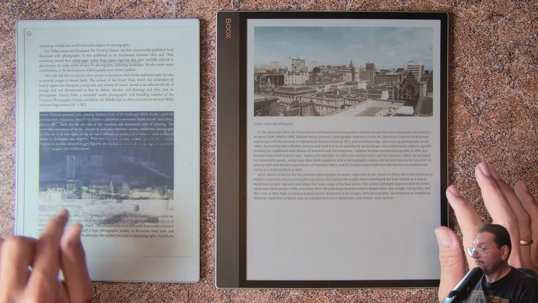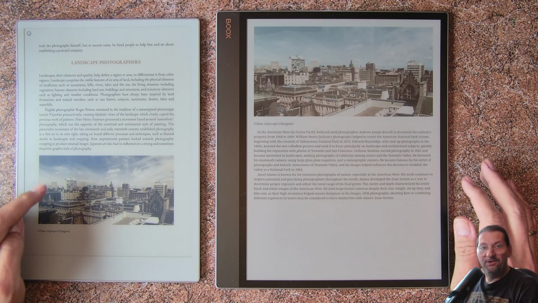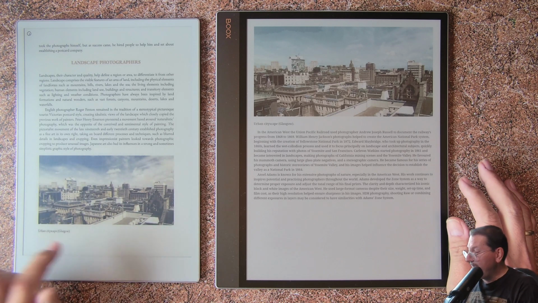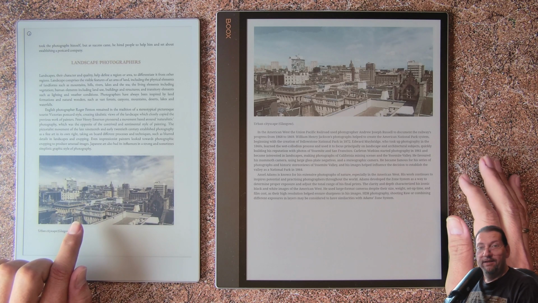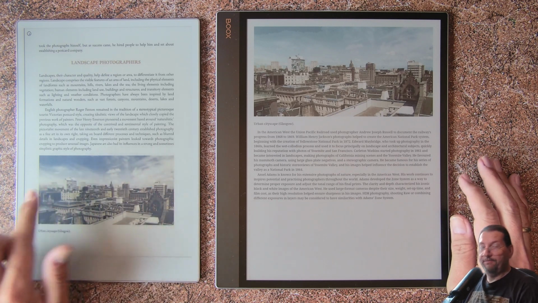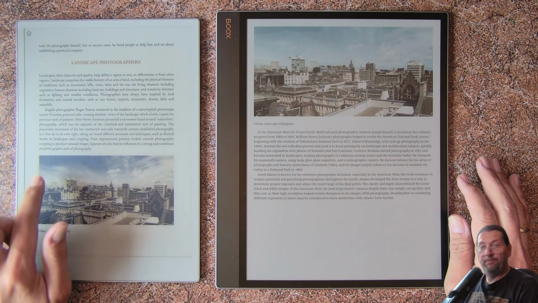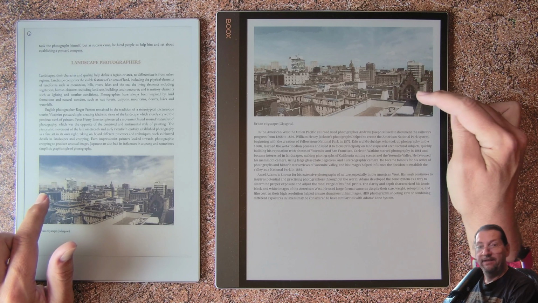Now, this is an interesting one because here you clearly see also that this photo over the rooftops of Glasgow looks well balanced on the reMarkable. It has here a little bit more yellow, it has the dark blue, and that one, it has a different appearance.